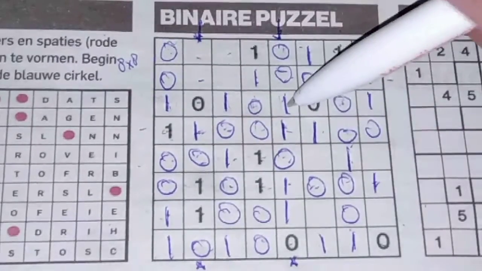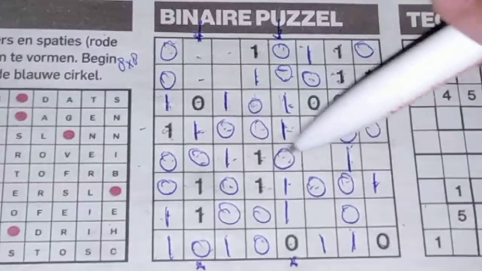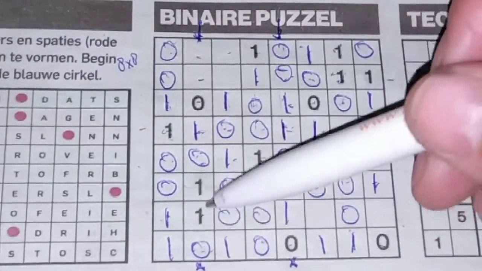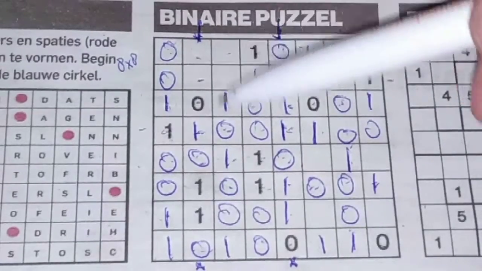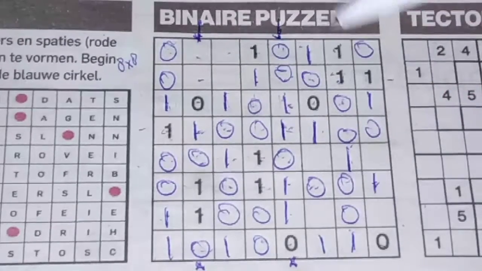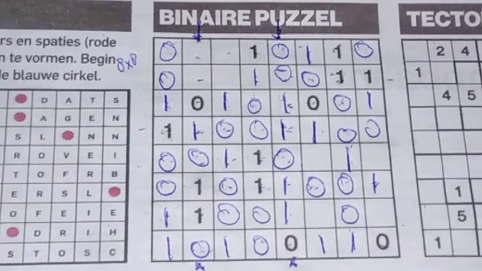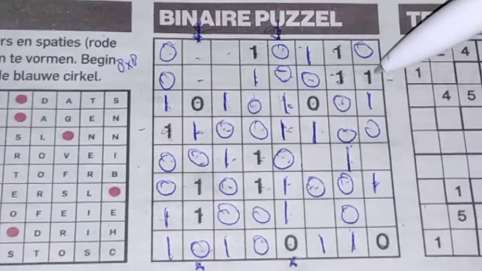Oh no, I see here 1. It's not the same. 1, 2, 3, 4. So I need 1, 2, 3, an O and a 1. It's almost the same. So this is not correct.